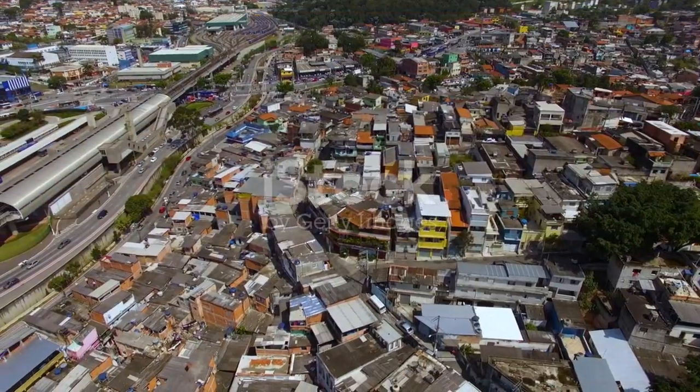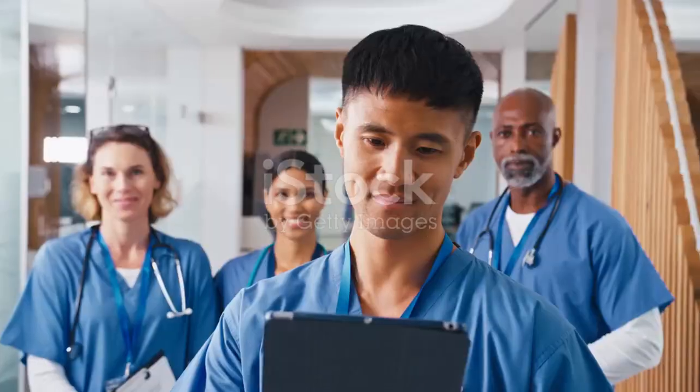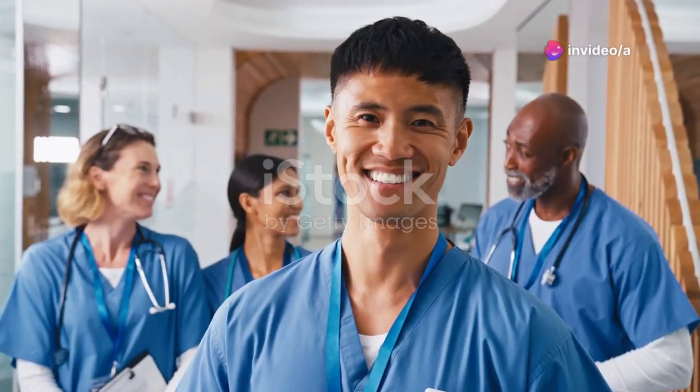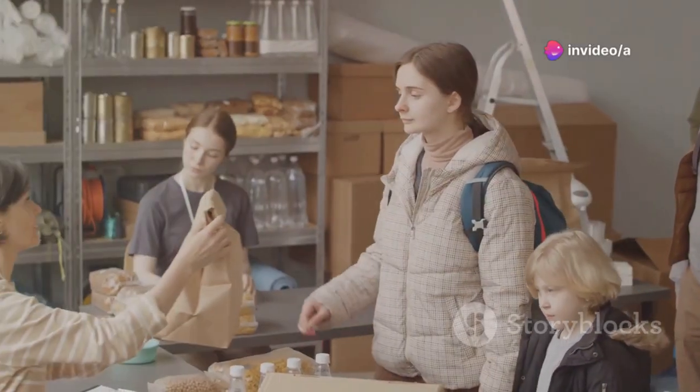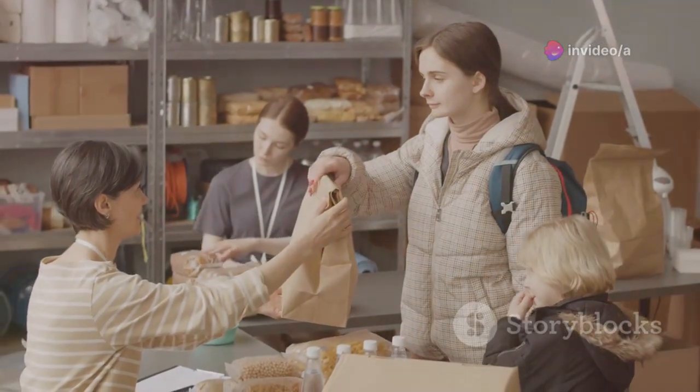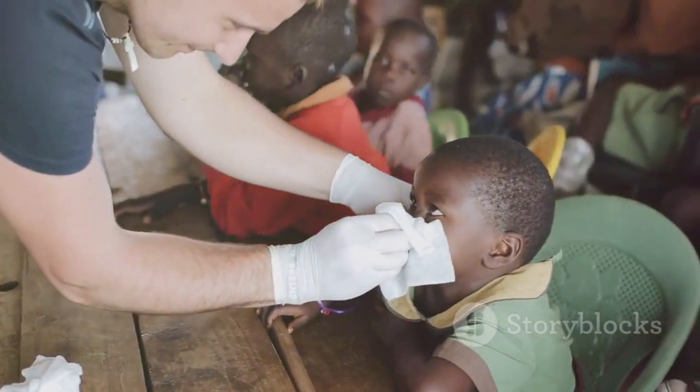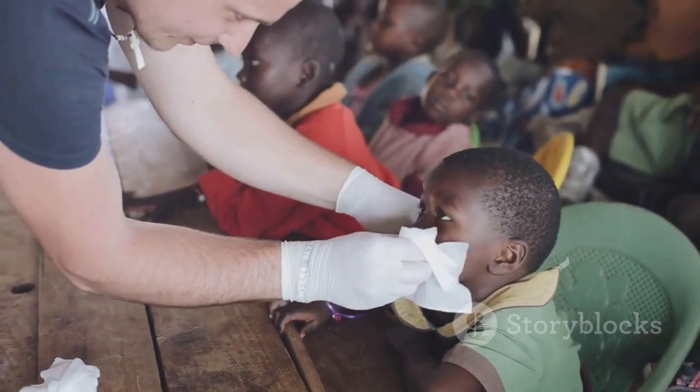Malnutrition is a complex issue with many contributing factors. These factors can be socioeconomic, health-related, cultural, or age-related. Poverty is a major contributor to malnutrition as it limits access to nutritious food. Limited access to education and healthcare can also contribute to malnutrition.